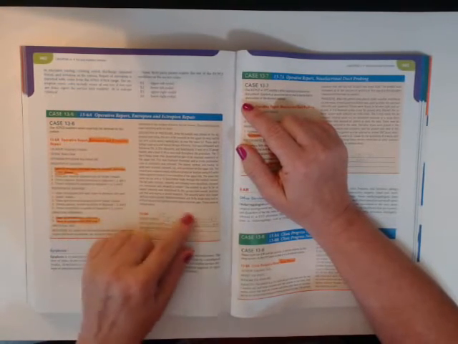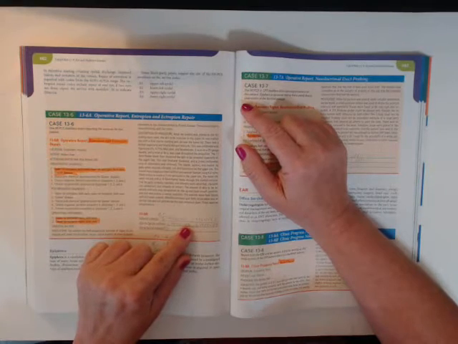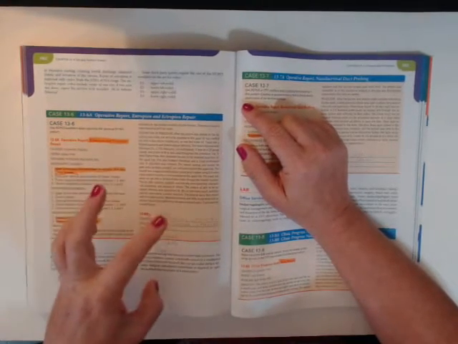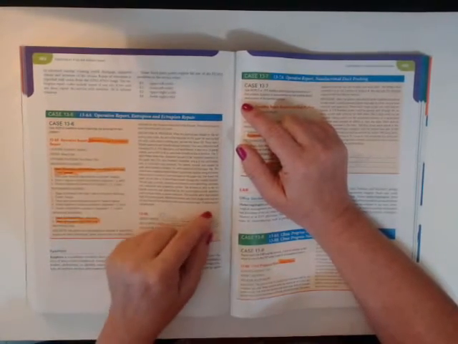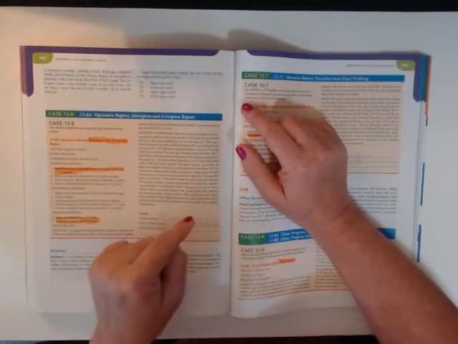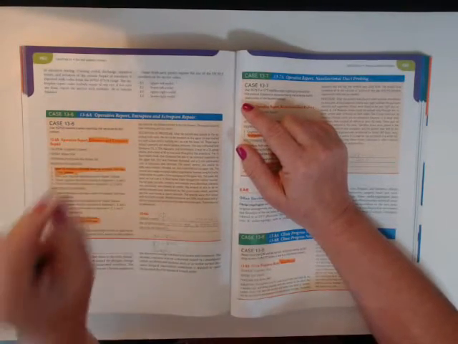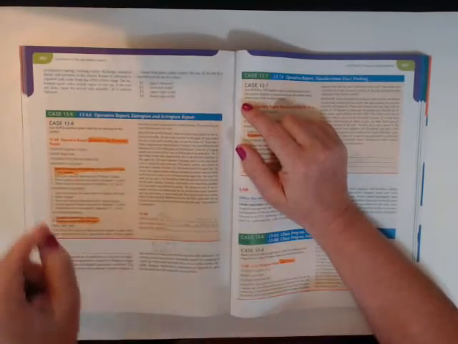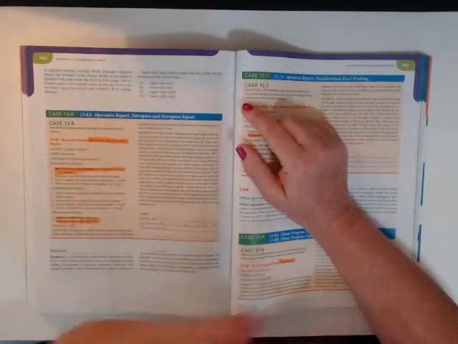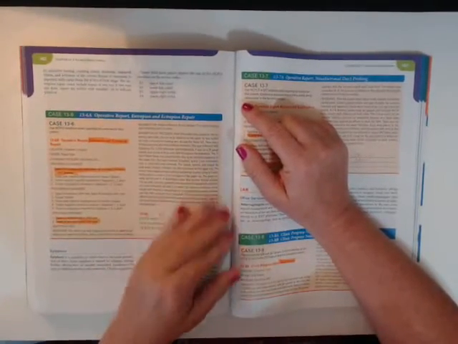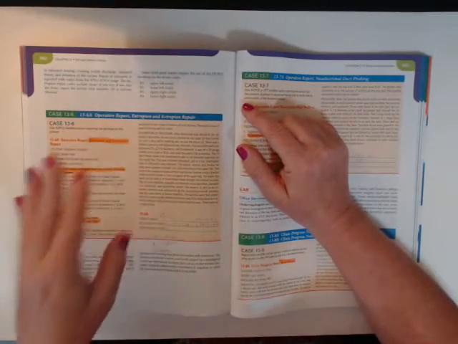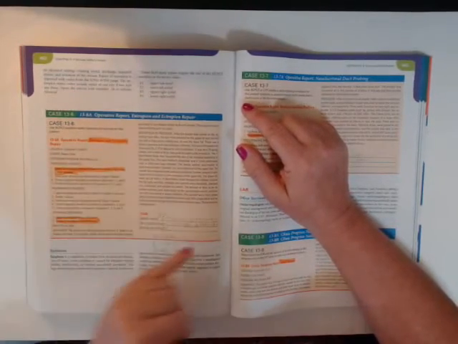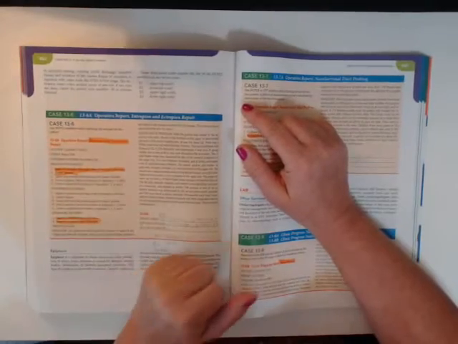And then you have to keep track of all your modifiers for your lids. So I generally have to write it out. As I'm reading the scenario, I have to put, okay, left upper lid, blah, left lower lid, blah. And that's what helps me. Diagnosis-wise, you're going to have your entropion and your ectropion, and then this patient has Graves' disease as well.